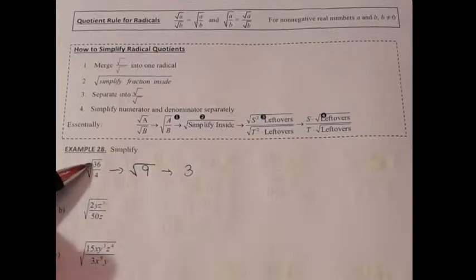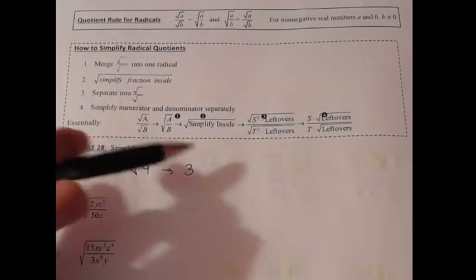You could have taken the square root of each of these. So the square root of 36 is 6. The square root of 4 is 2. 6 divided by 2 is 3. You would have had the exact same answer. I believe that it is helpful to simplify first whenever possible. Part B shows you immediately why that is.